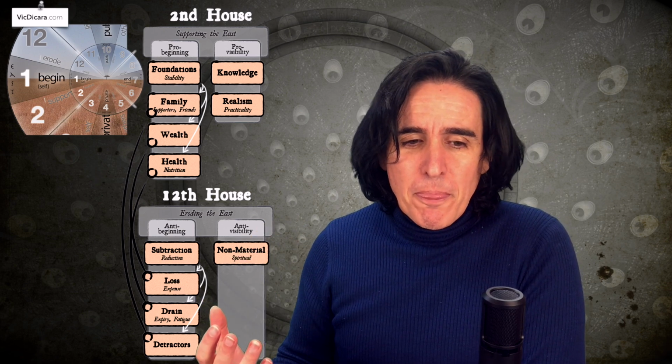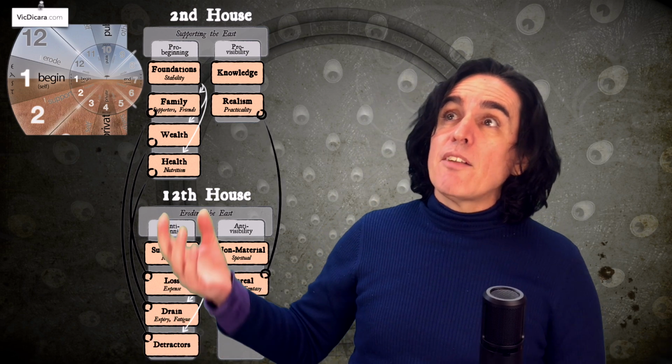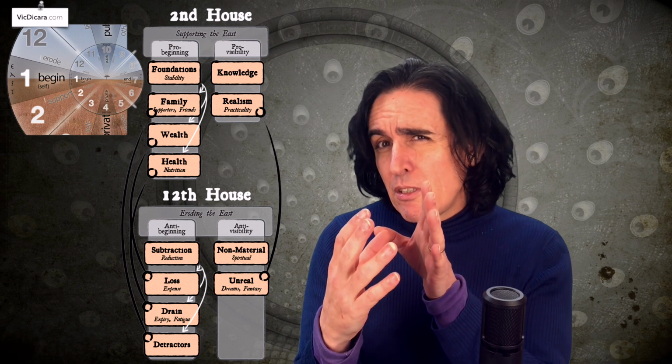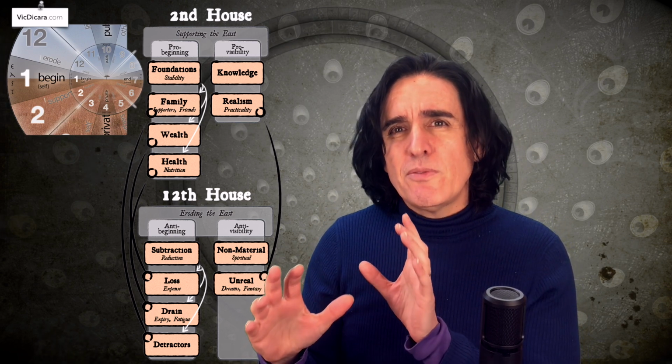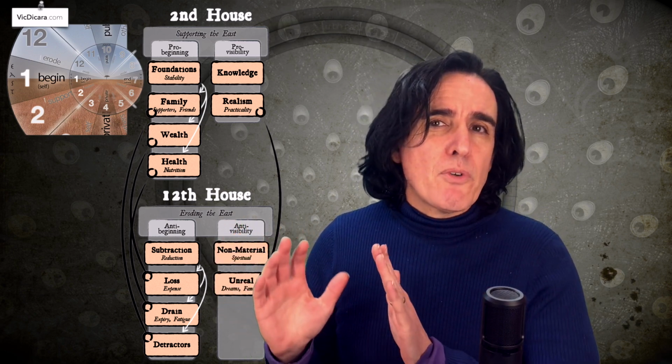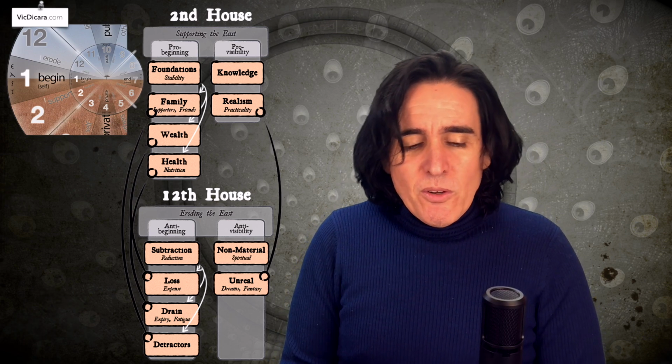Another way to say not visible means not real. And hence the 12th is also the house of unreality, mirroring how the second house is a very practical, realistic place. The 12th house is not a very realistic place. It's very into dreams. It's very into fantasies and daydreaming and coming up with ideas without really caring about the practicality of it. And anti-visibility also means things that you cannot know.